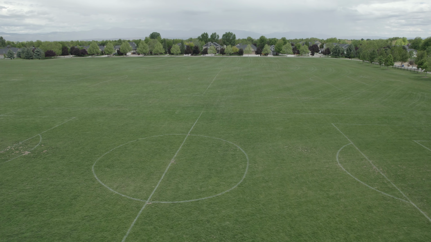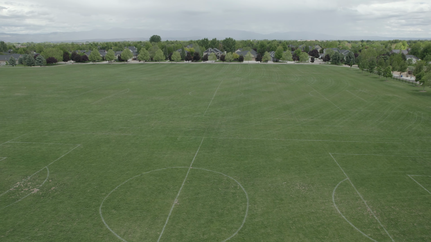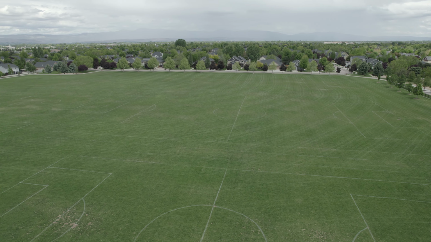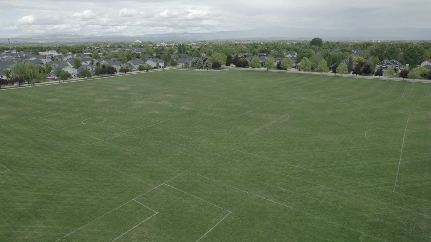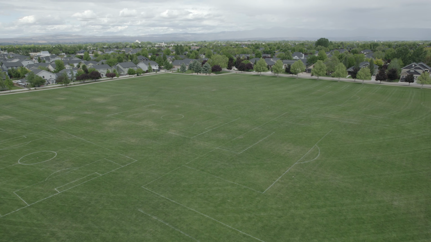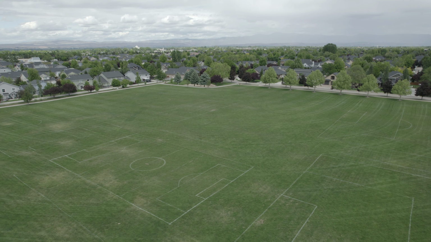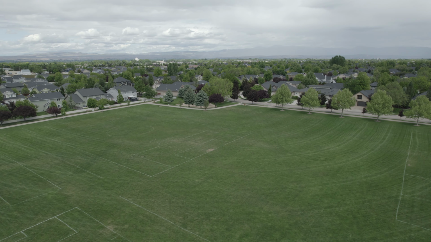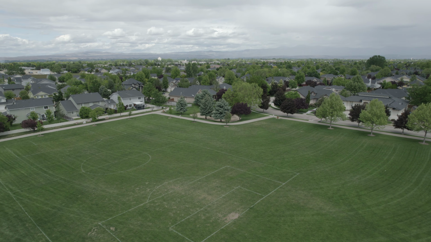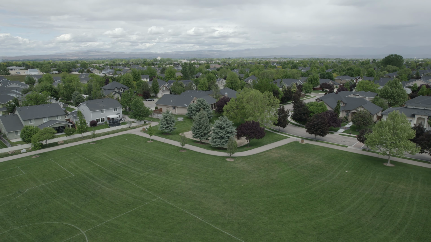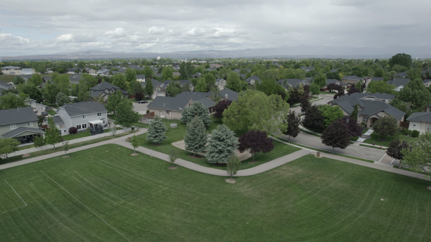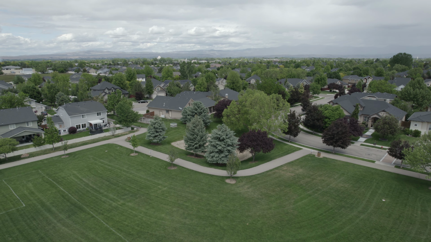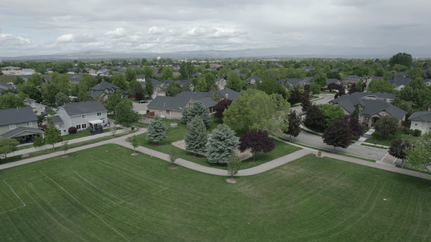So I am going to raise altitude here, and I'm going to go out to the other corner of the park, and hopefully show you the difference in the flat profile and color graded. Now, I've never color graded anything before, so hopefully it'll turn out.